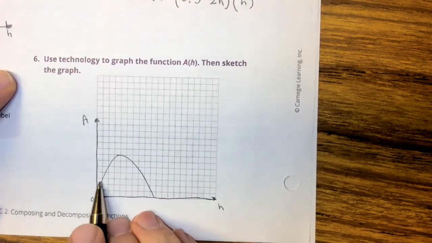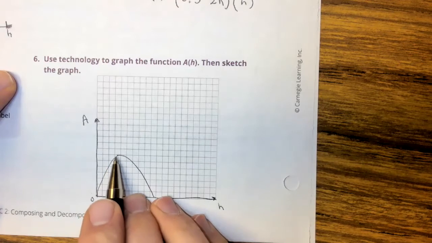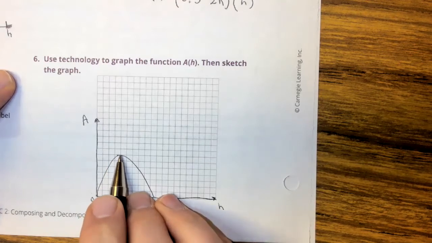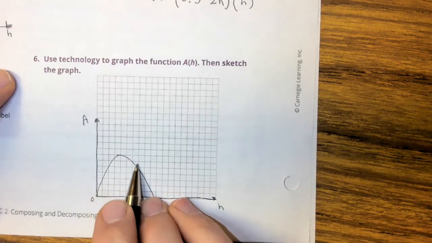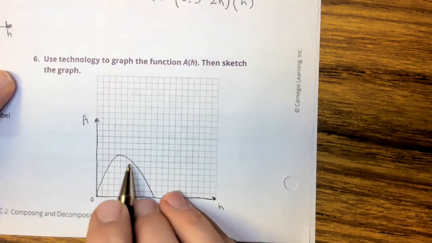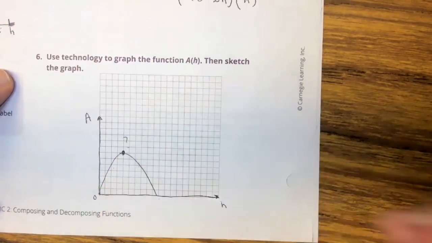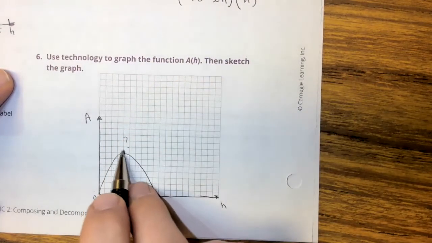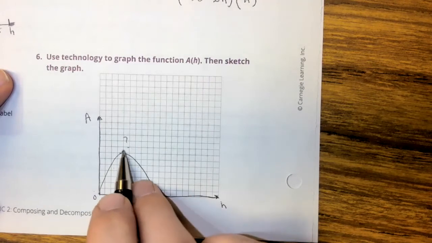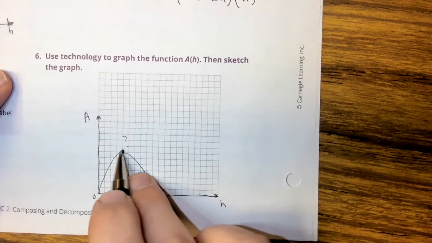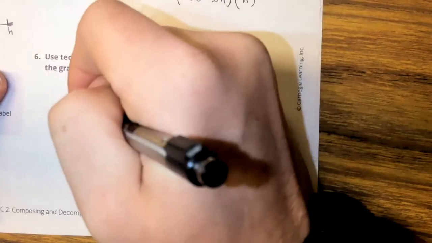As the height increases, the area goes up, height increases, area goes up, but eventually our area starts to go down. So we want to know what's kind of that sweet spot. What is the vertex essentially of this function? What puts us at the peak of this parabola? What height gets us here? What height maximizes this cross-sectional area? Maybe we could go A of H here.